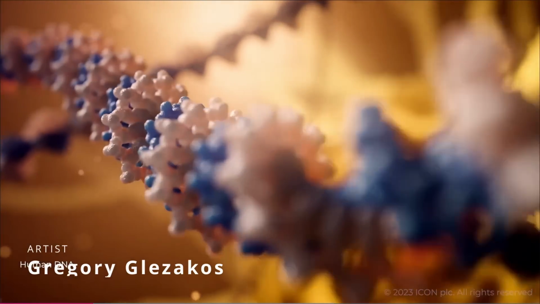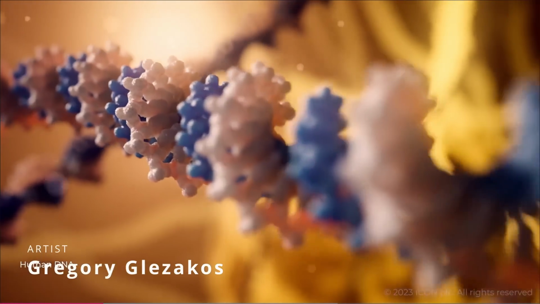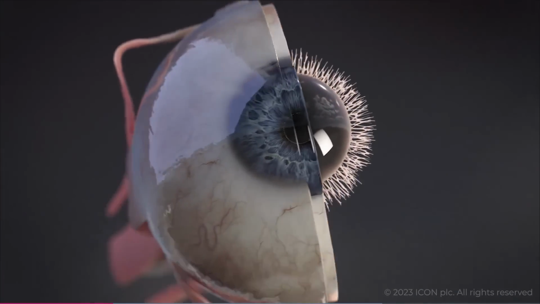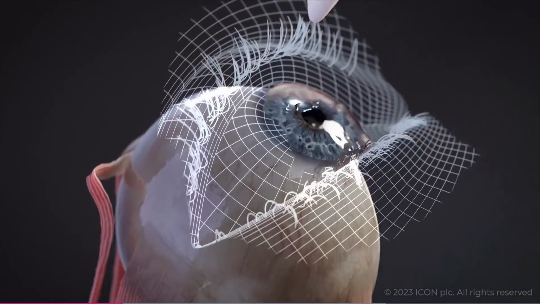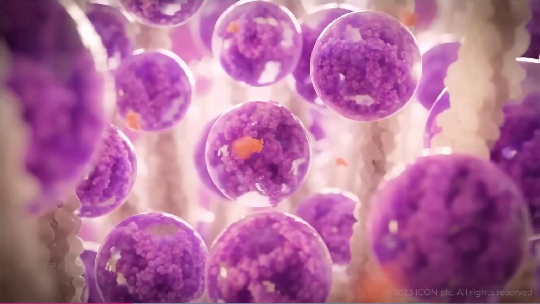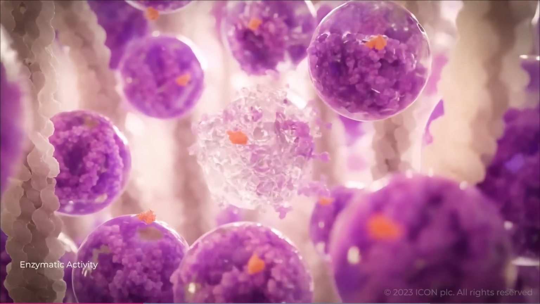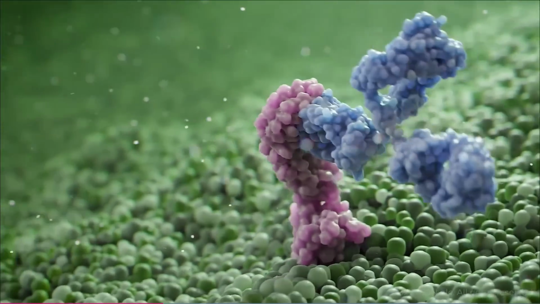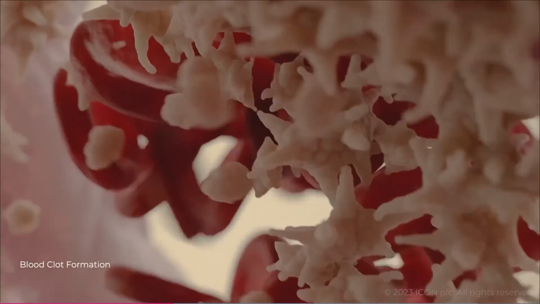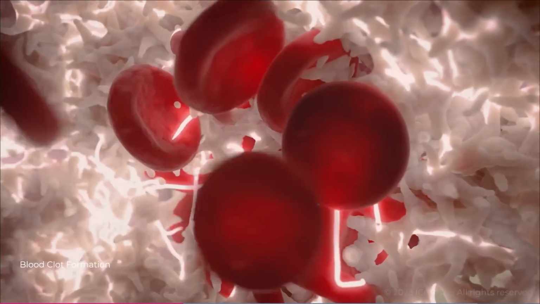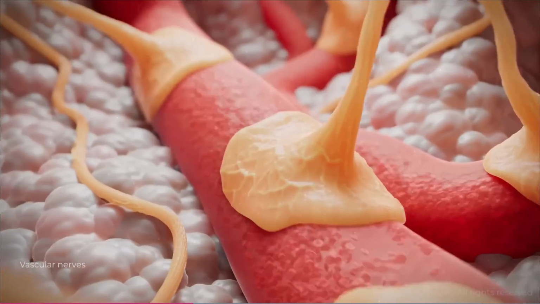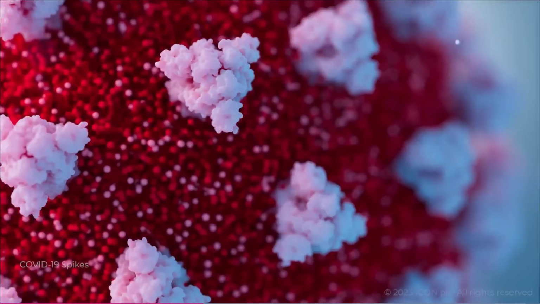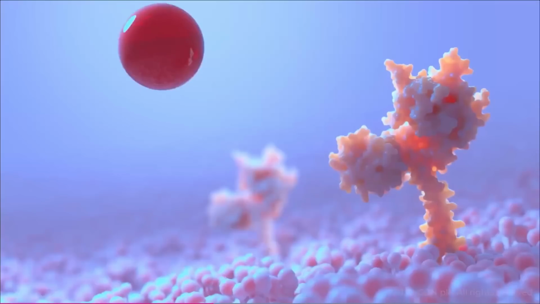Gregory Glesakos created different content for Firecrest 2023, showcasing how 3ds Max and TyFlow are used a lot in medical animation. I see TyFlow used more and more for medical, and the content is all rendered in Redshift. A lot of cool stuff. Medical content is something that you don't see often, but there is a huge industry behind it, and 3ds Max and TyFlow are a big part of it.